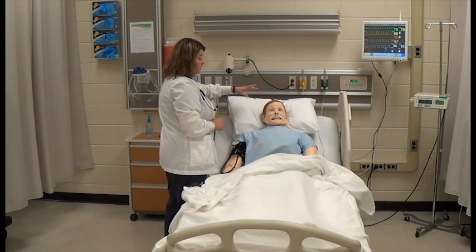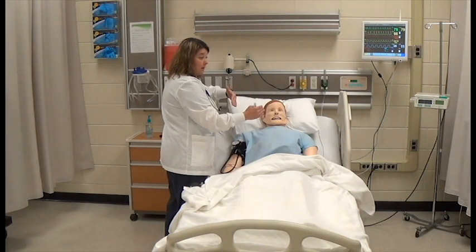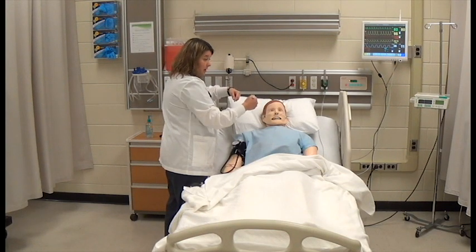And what I'm looking for here is that his pupils are both equal and round, and that they react to the light when I shine them in.